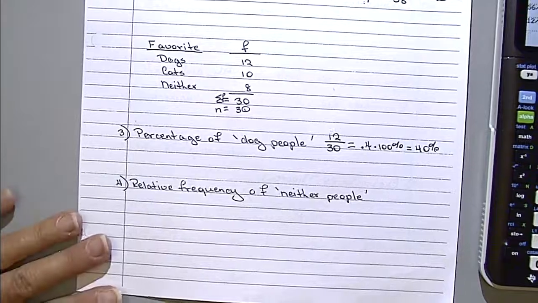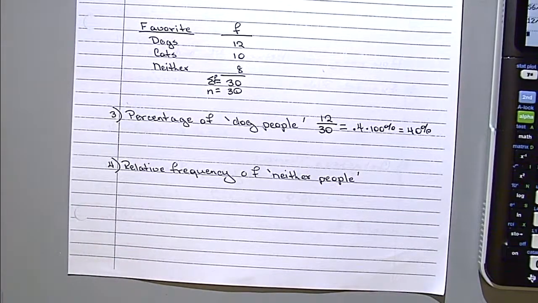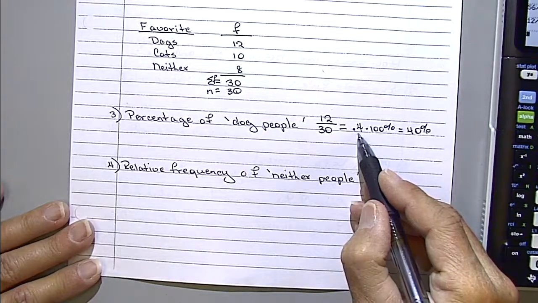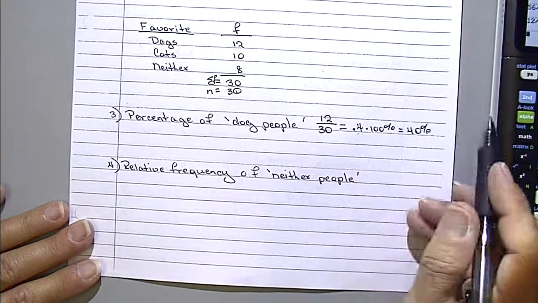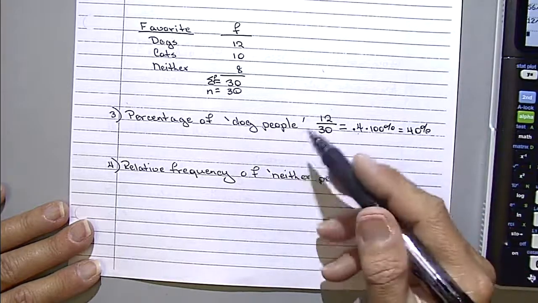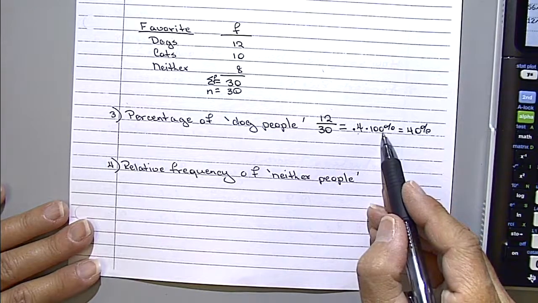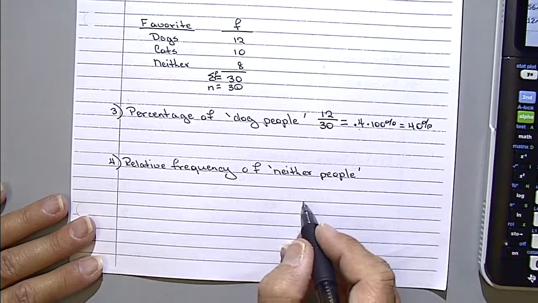Okay, so now if I ask you the relative frequency of a group or a category, do you know how to get the relative frequency? Yeah, this is the relative frequency, isn't it? The only difference between relative frequency and the percentage is I took the value and multiplied it times 100% to represent it. There's no difference in these two questions, is there? Except for this one, I asked you to represent it as a percent. That's the only difference.